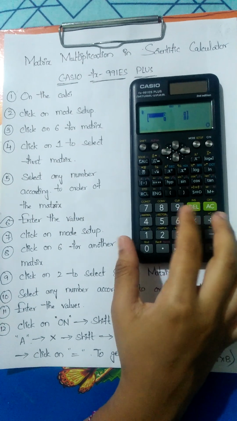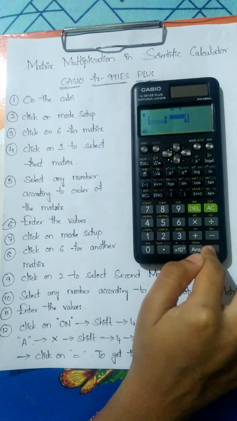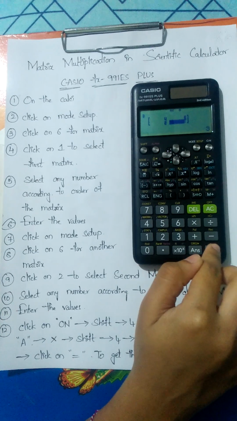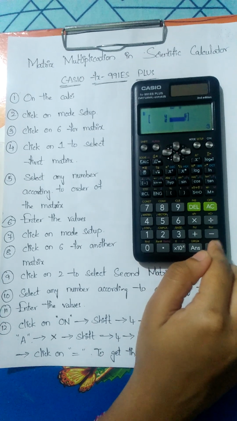Now enter the values here. I am entering the values as 4, 6, 2 and 3. Now the values are entered into the matrix B.